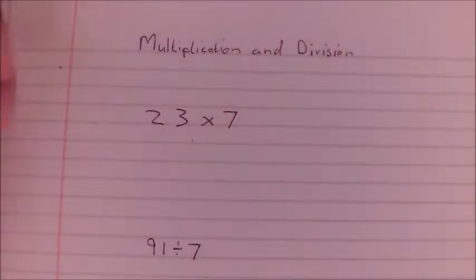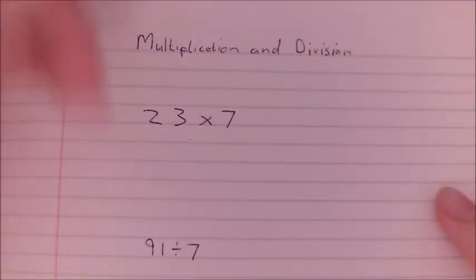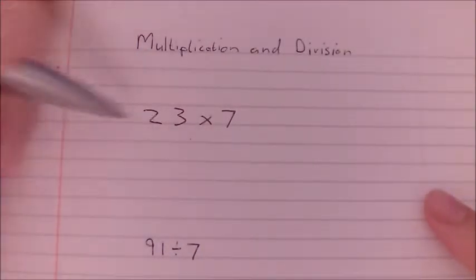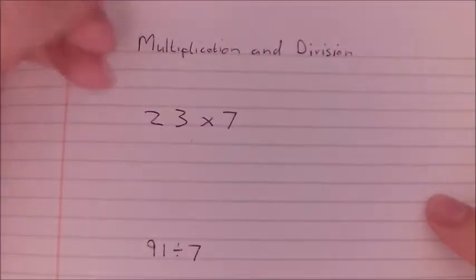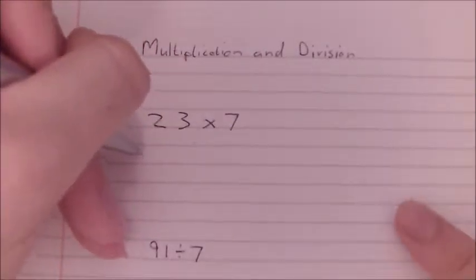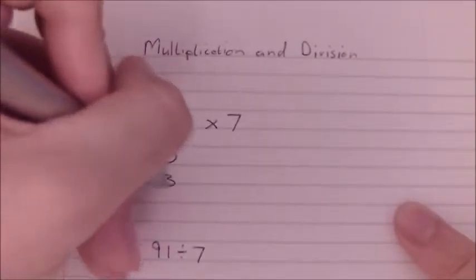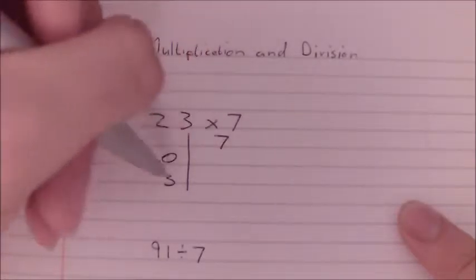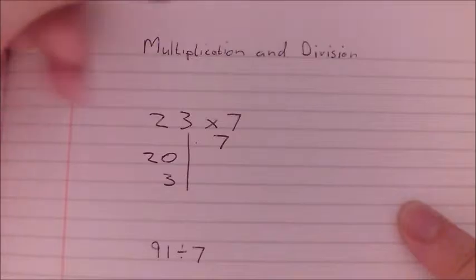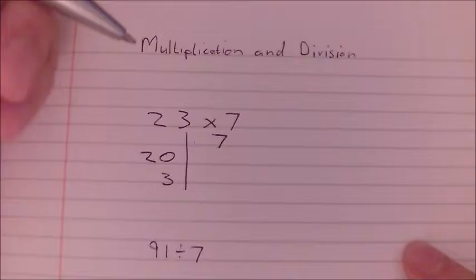So this video is to help with multiplication and division, and the first question I'm going to start off with is 23 times 7. You will all have been taught different methods, but I would use the grid method, which is you separate 23 into 20 and 3, and we multiply it by 7, and we separate those. So now all we're going to do is 20 times 7 and then 3 times 7 and add up the answers. So 20 times 7 is the same as 2 times 7 and then times it by 10.